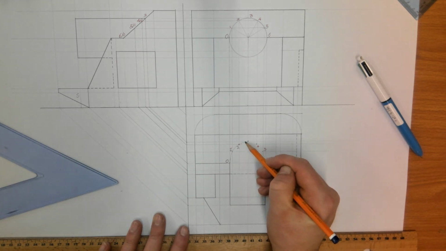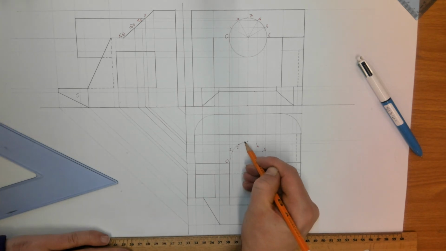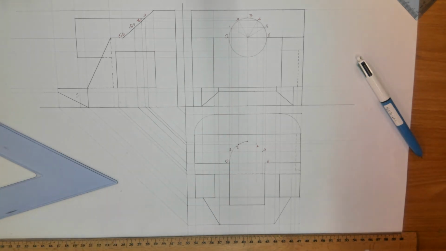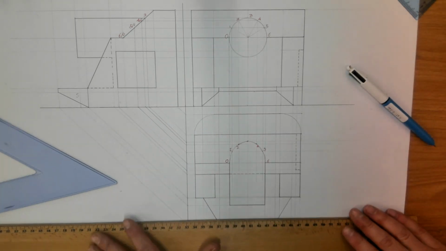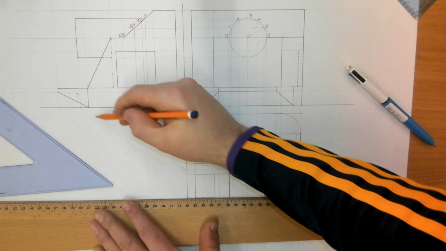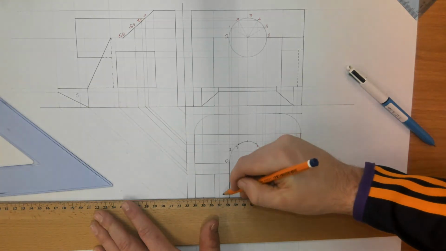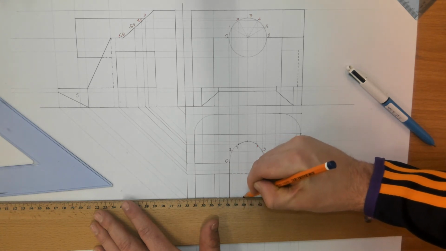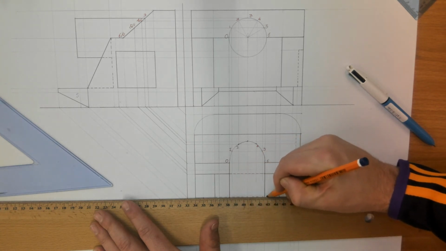Now I'll do half the curve and I shall finish the curve off in a moment while I just pause it. Drawn in, got a hidden detail line here from the base, okay, running along here. And then we're ready to find the true shape of surface S.